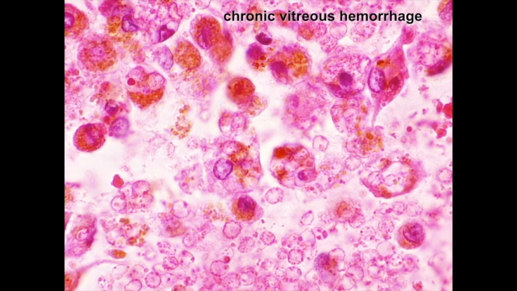This photo, Mike, shows chronic vitreous hemorrhage. We see ghost cells at the bottom, erythrocyte ghost cells or erythroclasts. We see macrophages with ingested ghost cells and the golden brown hemosiderin pigment.